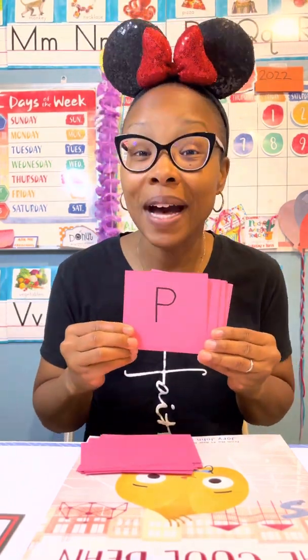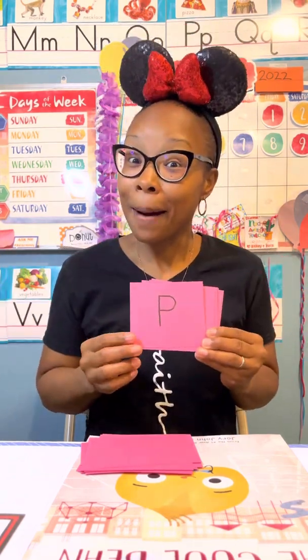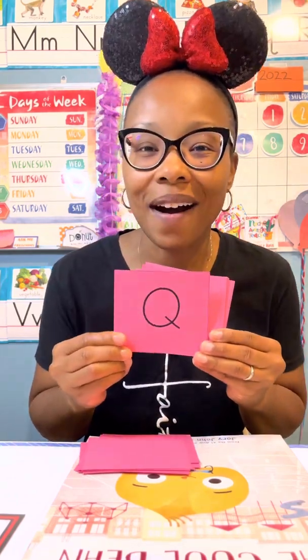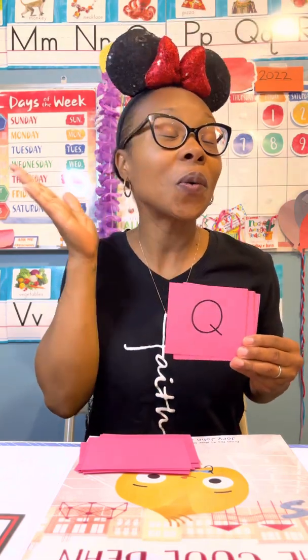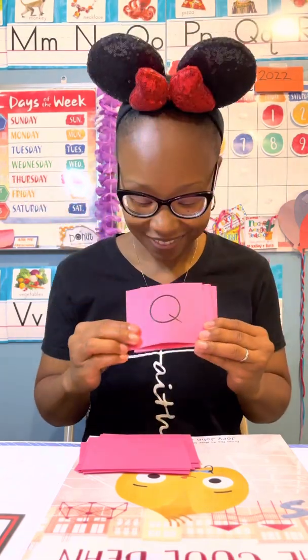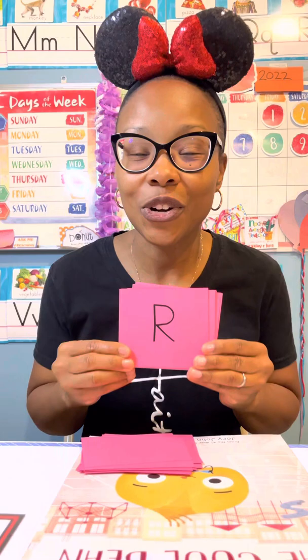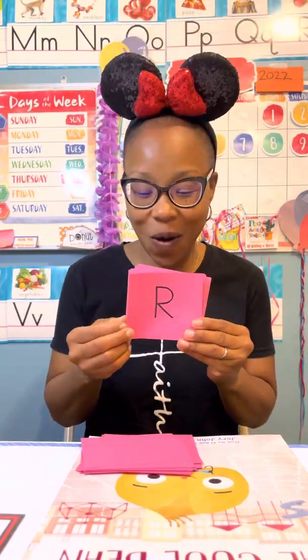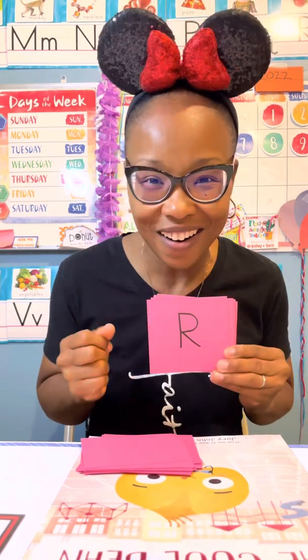P says popcorn or Peppa Pig. Q says quarter or queen. R says rainbow or race car.